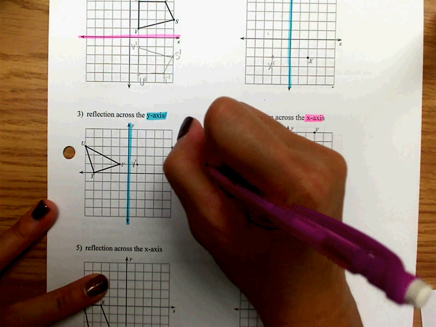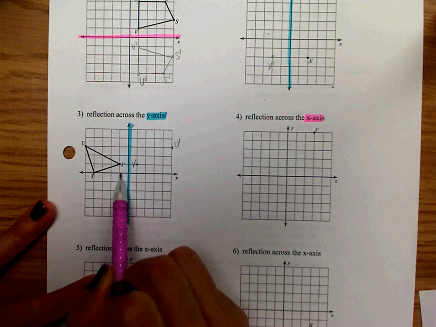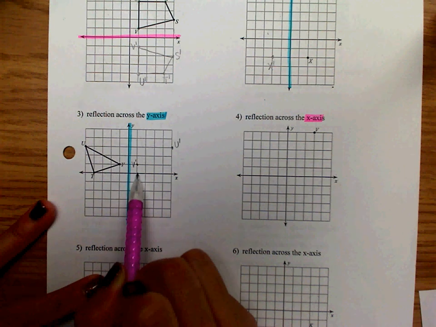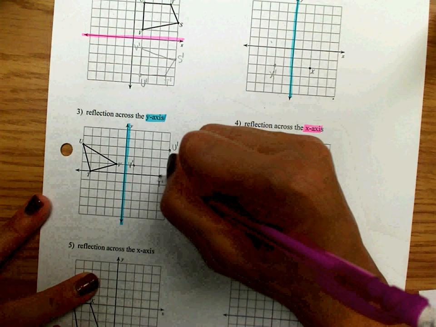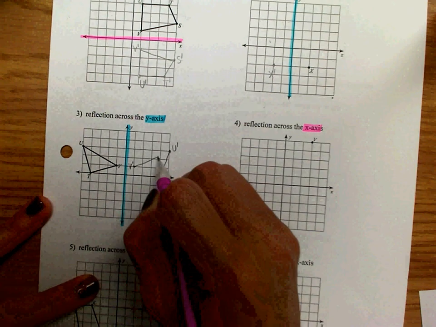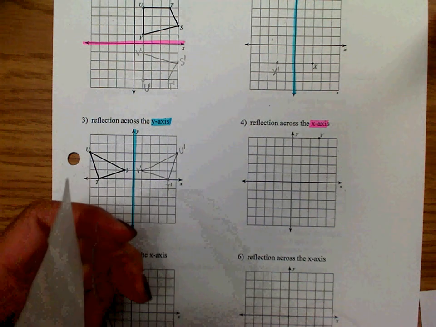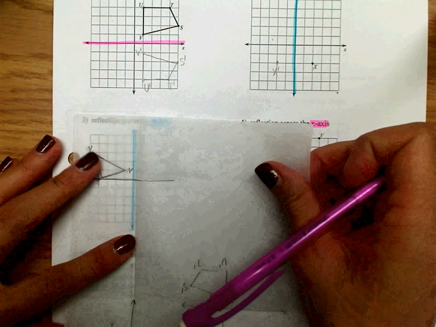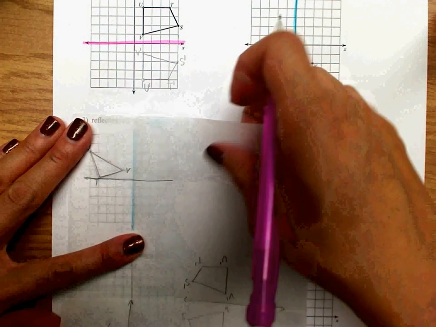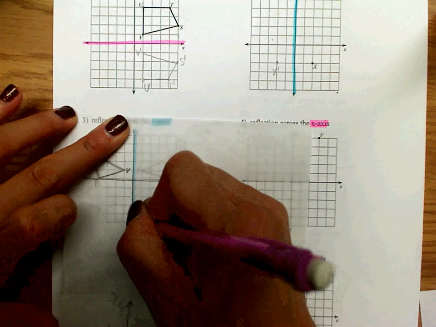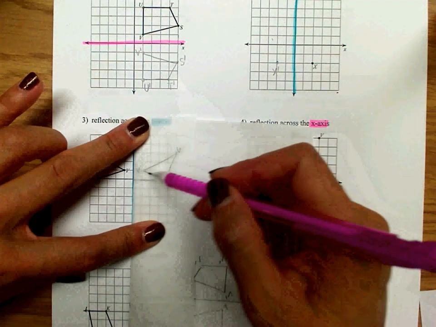T is 1, 2, 3, 4 units from the line of reflection. So you go 1, 2, 3, 4 units away. We can use our patty paper to check. So here we go, and here we go. So let's see if we did it right. So we said if we reflect over the y-axis, let me match that. That would be here, and then we should be able to fold over, and that's where we end up. So we drew it correctly without having to do it with the patty paper.